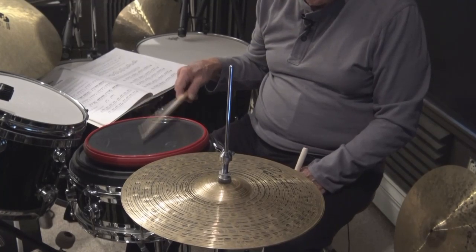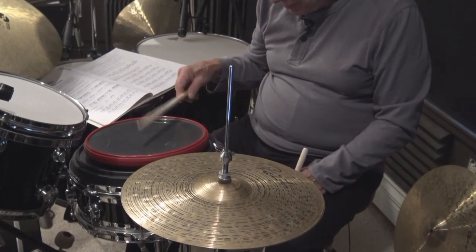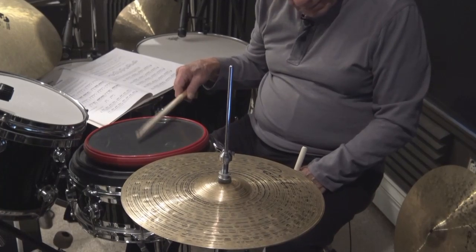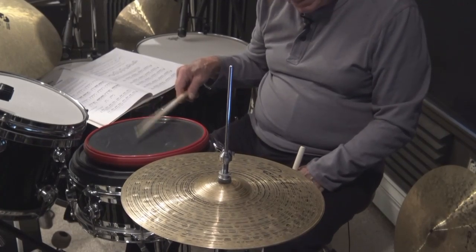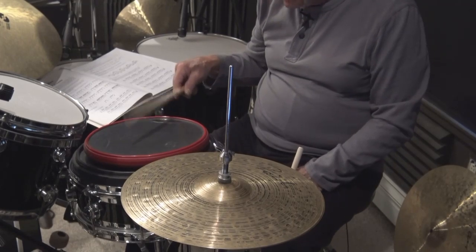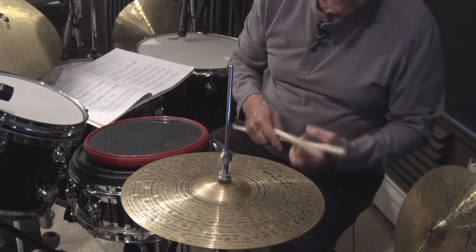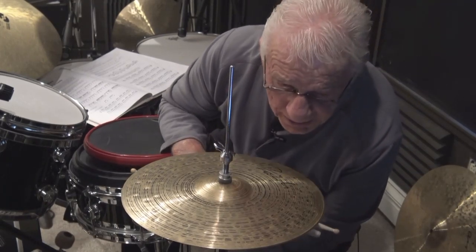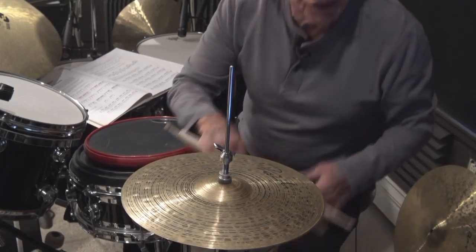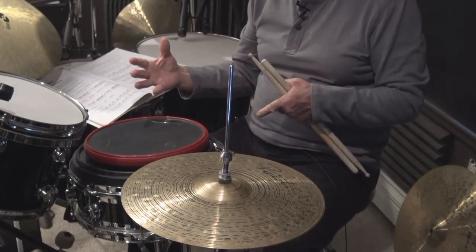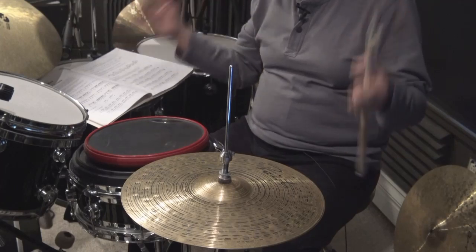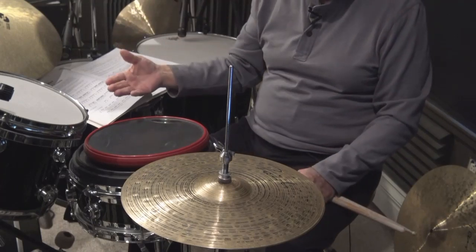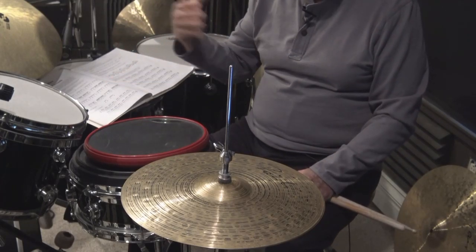16ths. 5. 6. You can forget the 7s with 1 hand. You don't have to accent it, but it's best to feel that downbeat. You could eliminate it. You could accent every one. You could accent every other one. You could be creative, put accents into place.